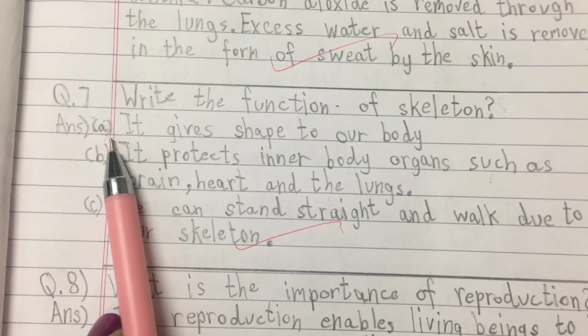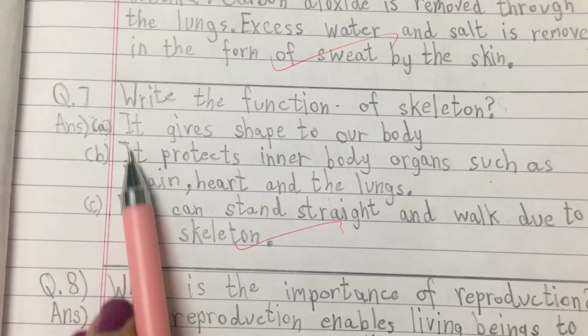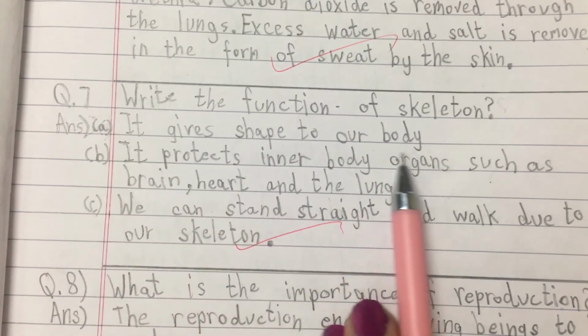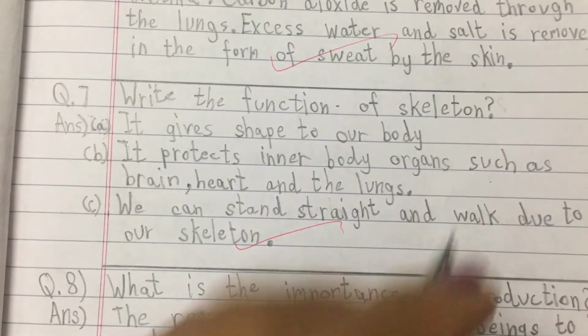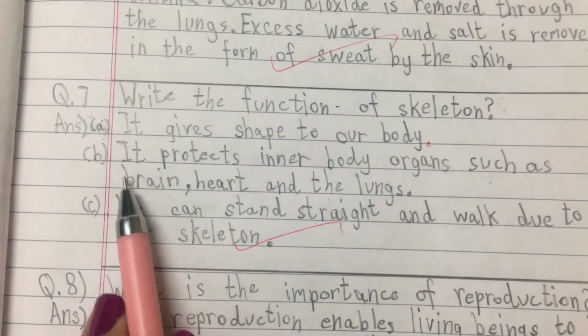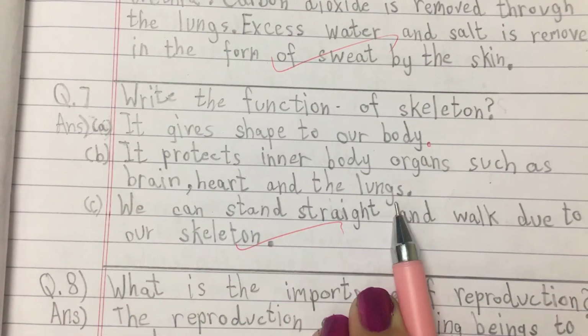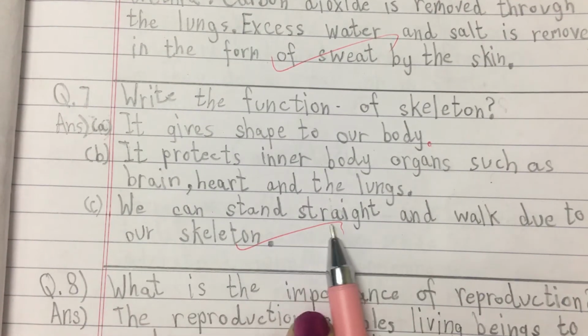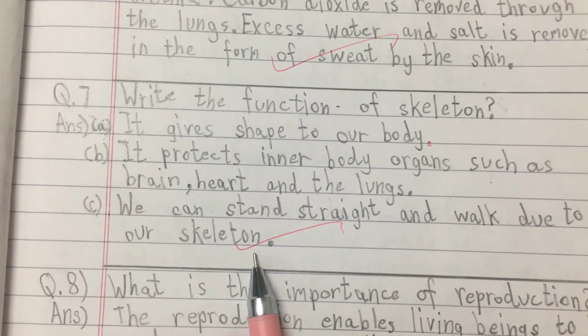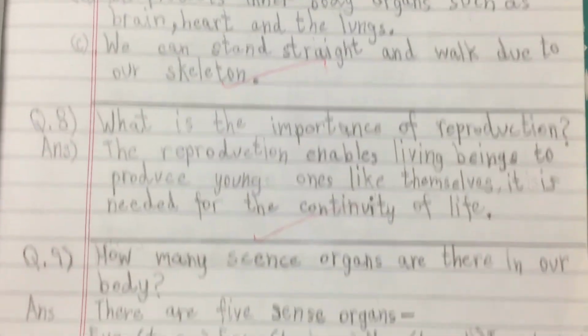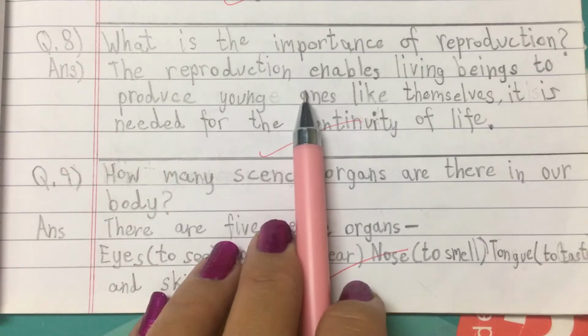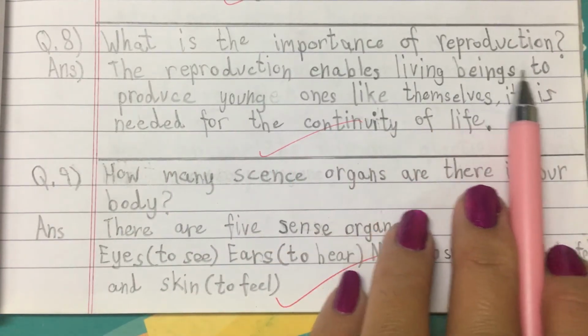Write the function of skeleton. So, there are three functions of skeleton. Number 1, it gives shape to our body. Number 2, it protects inner body organs such as brain, heart, and the lungs. And we can stand straight and walk due to our skeleton.